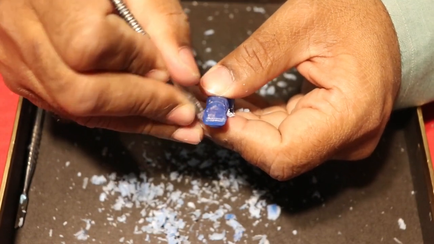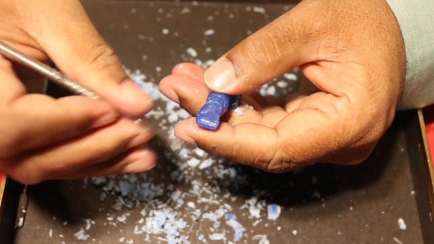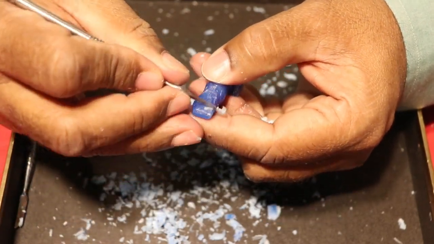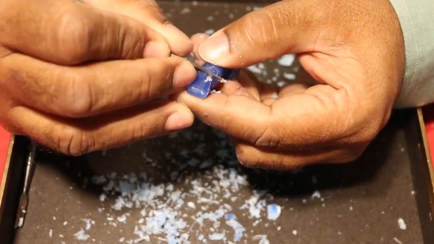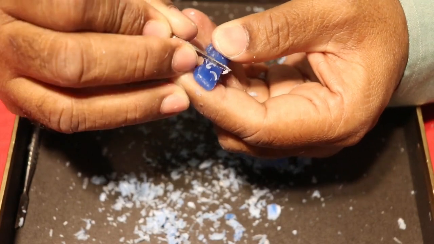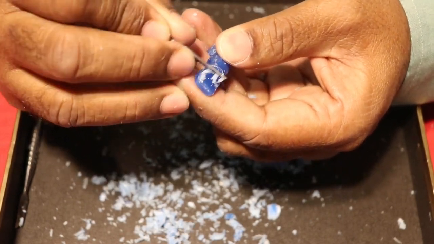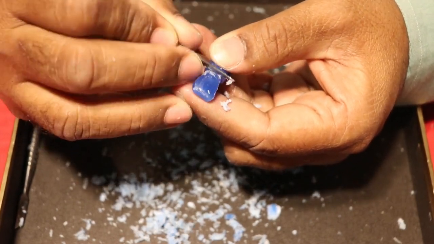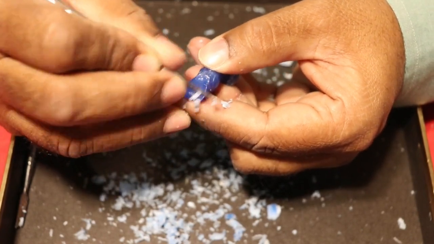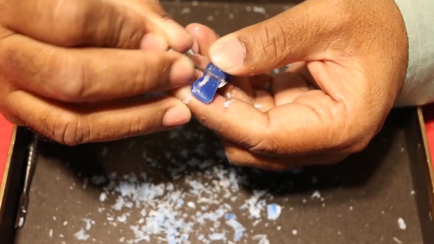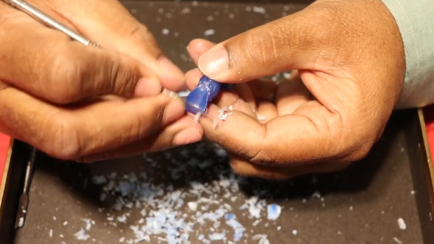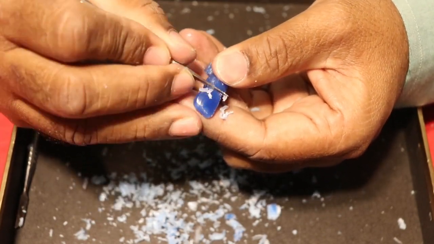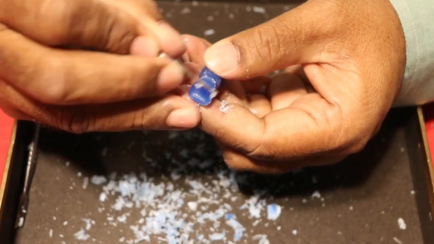Now I have to reduce the block as much as possible. Now on the labial side, I will give a convex outline by reducing it at the angles, mesially and distally. I'm not keeping it flat here like it was in the central incisor. I'm giving it more of convexity.